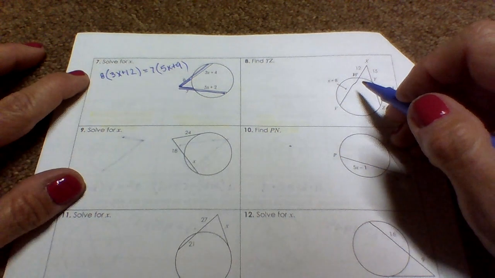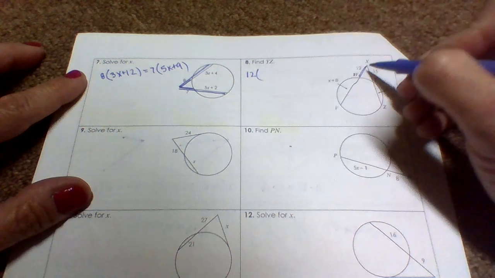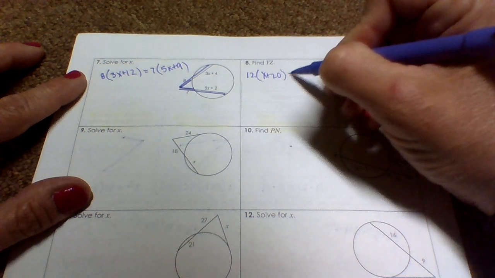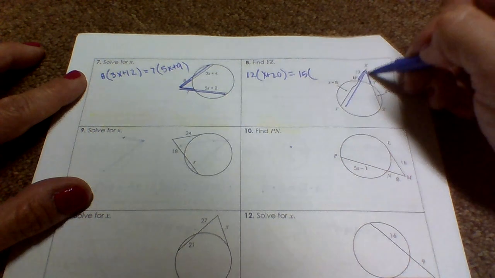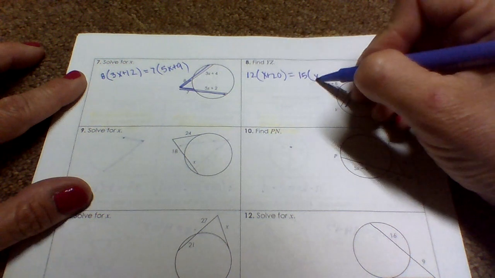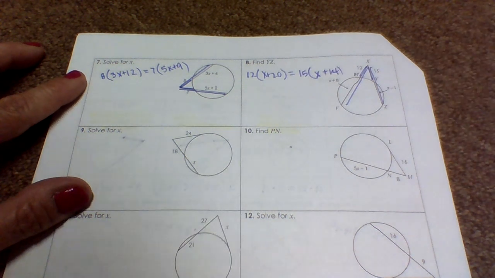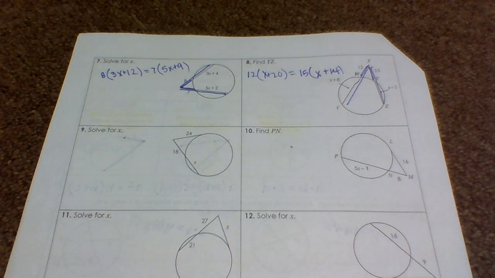Let's do number 8. 12 times the entire thing, x plus 20, equals 15 times the entire thing, x plus 14, right? Wouldn't that be x plus 14?